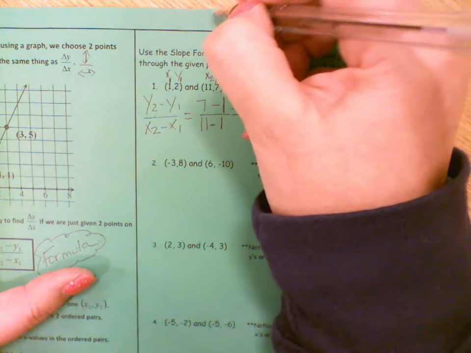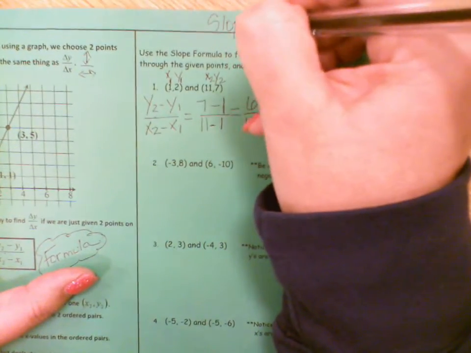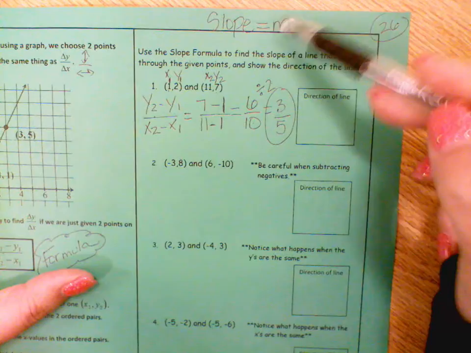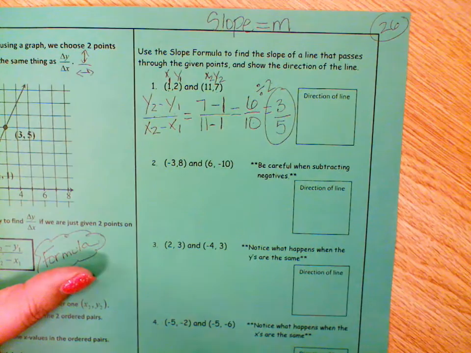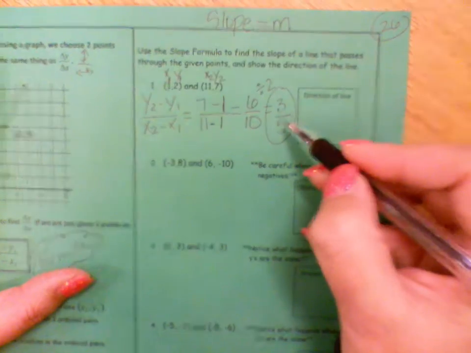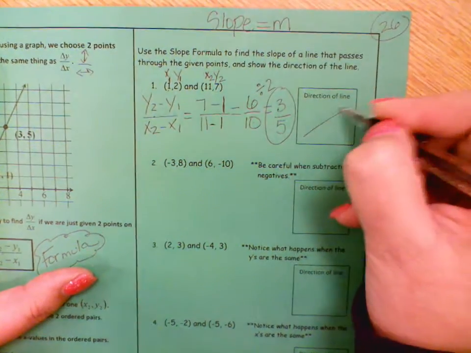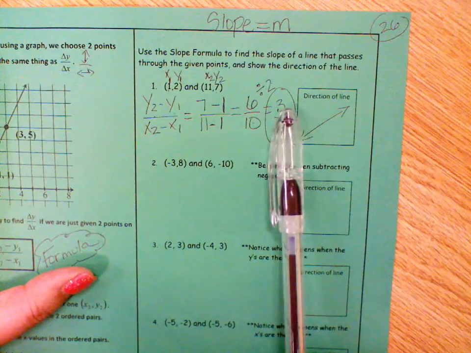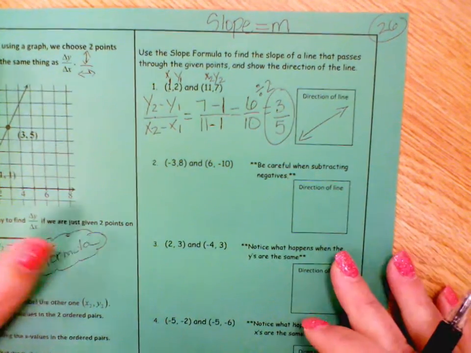Remember, slope is going to go where the M spot is. We will work more on that in the upcoming days. M refers to your slope. So if it's a positive slope, remember, it needs to be a positive line. Positive slope, positive line, okay?